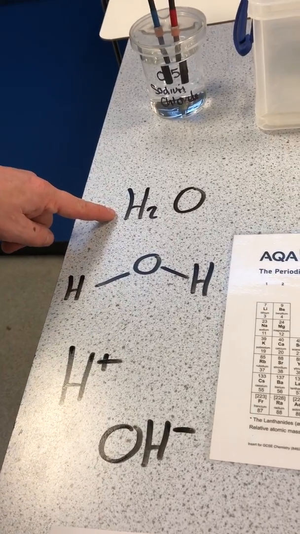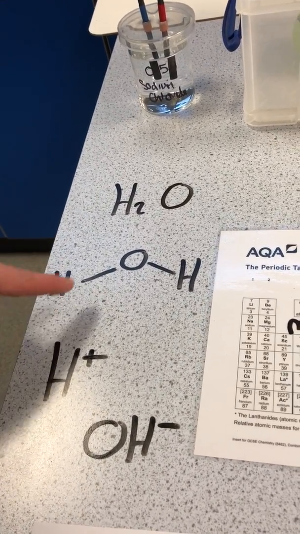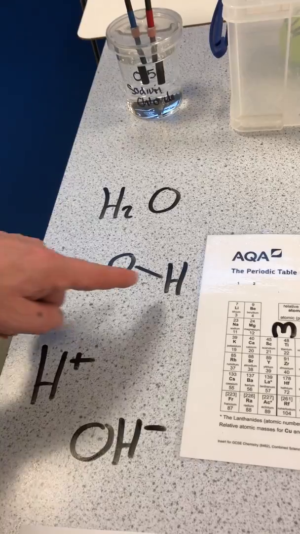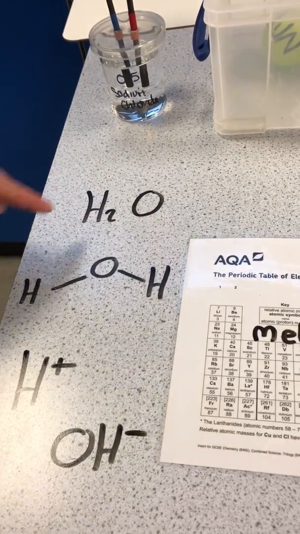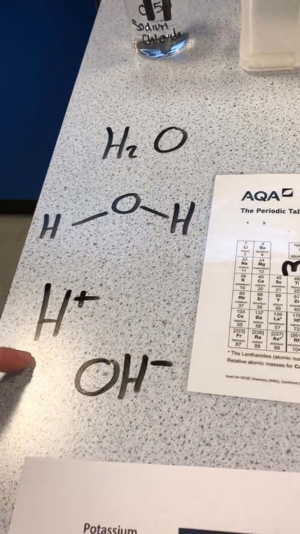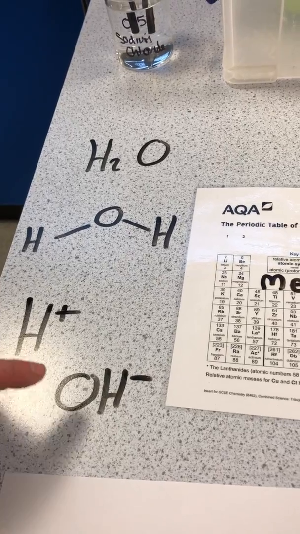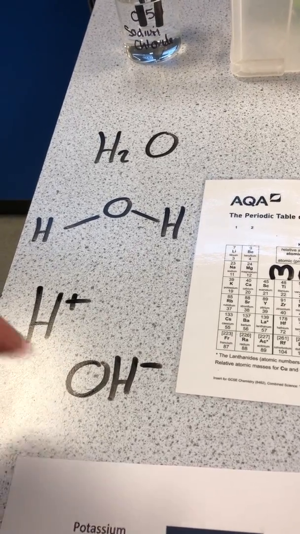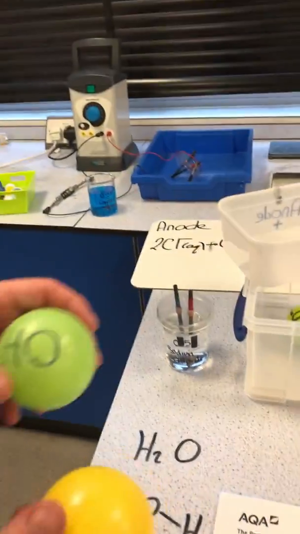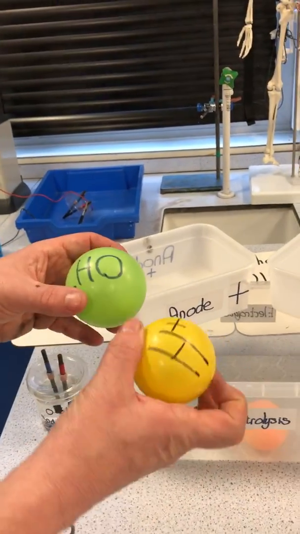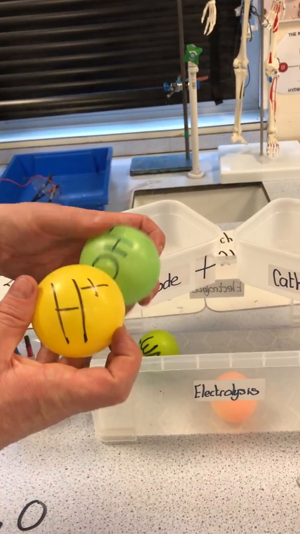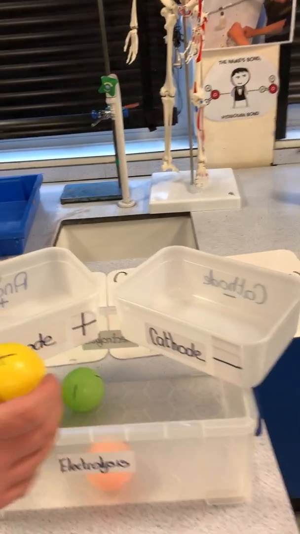The H2O molecule, which looks like that, one oxygen atom, two hydrogen atoms, and one water molecule, can break into a hydrogen ion and a hydroxide ion. So the hydroxide ion and the hydrogen ion can also go into the electrolyte.